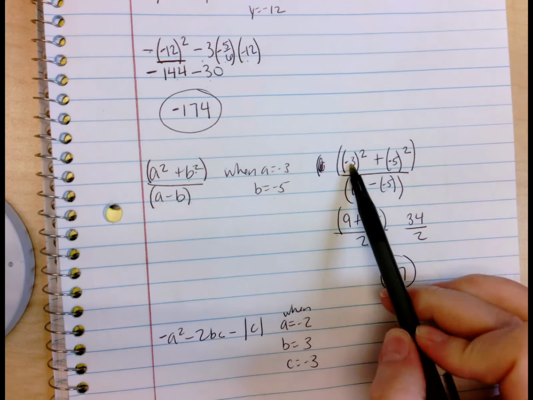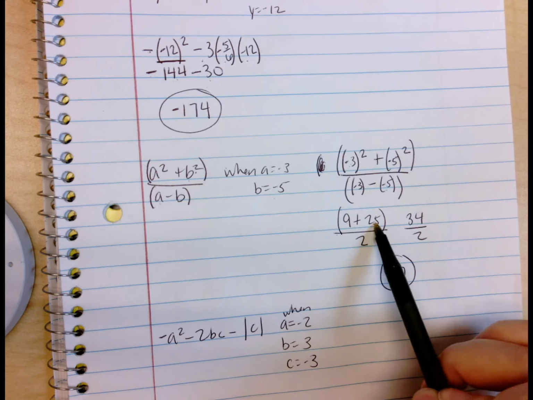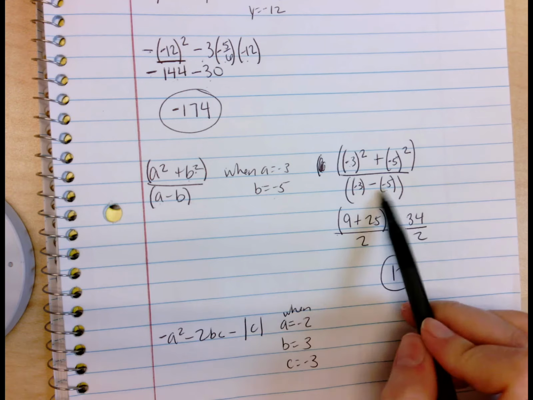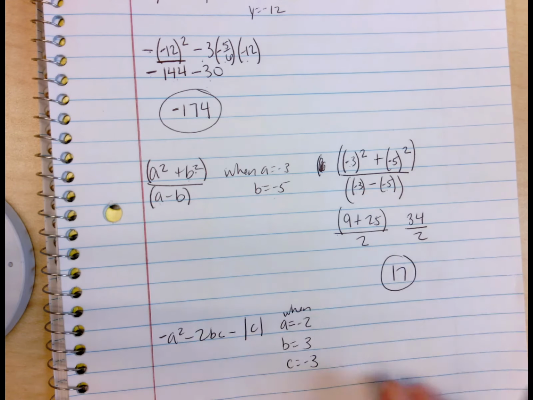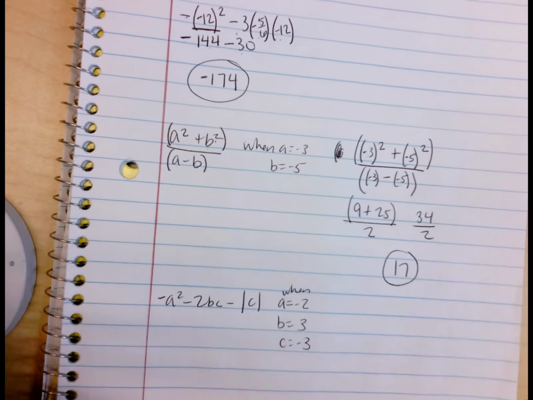Alright, I did the -3 squared first and brought it down. I did -5 squared first and brought it down. Okay, then we add those together, and then down here I was able to group that as well. -3 minus -5 and bring it down. Alright, last problem we're going to do, and then I will be done talking about this for the day.